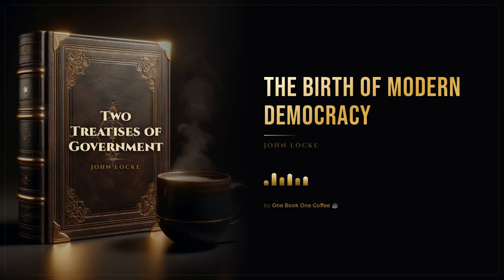The Two Treatises of Government emerged from this intellectual rebellion, but Locke was clever about how he approached it. He didn't just tear down the old system. He methodically dismantled it piece by piece, then carefully constructed something new in its place. The First Treatise was essentially a demolition job, taking apart the arguments of Sir Robert Filmer, who had written extensively about the divine right of kings. But the Second Treatise, that's where the magic happens. That's where Locke builds his case for what we now recognize as modern democratic government.